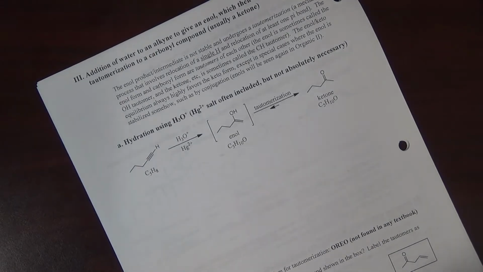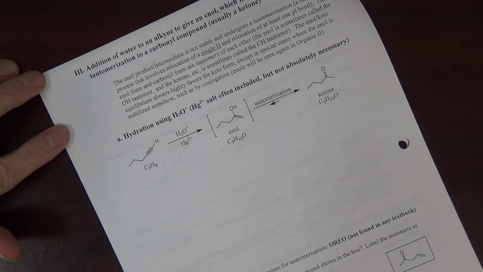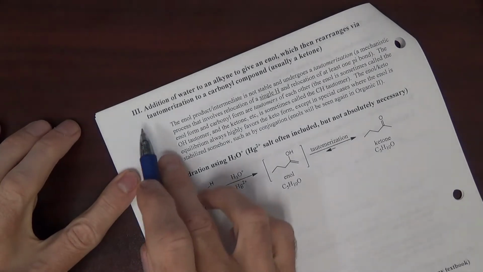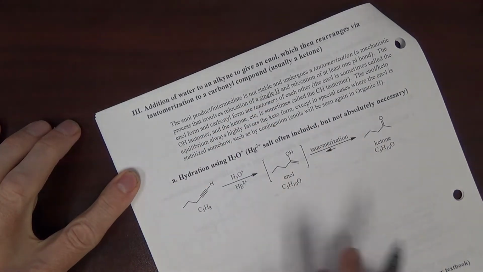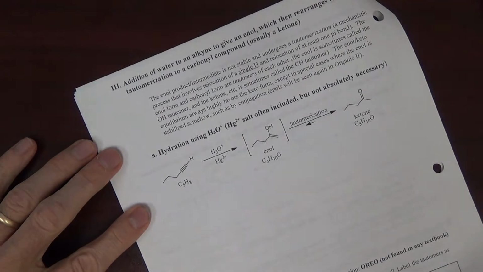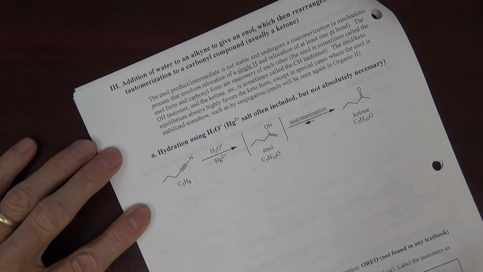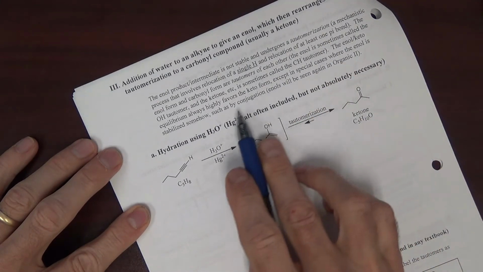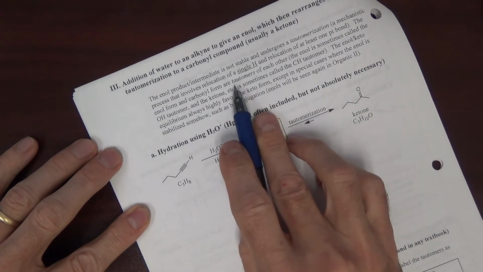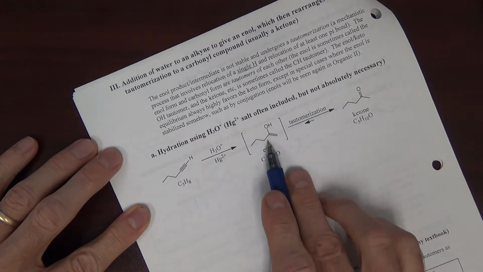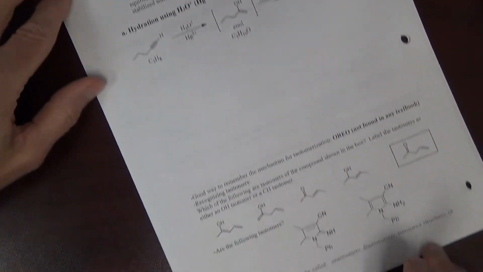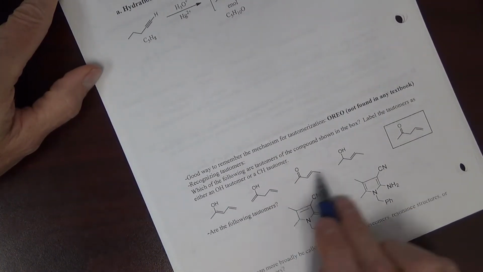Hi guys. In this video I will go over part of the Alkyne handout. I will go over section 3, which is hydration of an alkyne. We will introduce here the idea of tautomers, the process called tautomerization. For example, these two here are tautomers of each other. We will see more about tautomers down below.